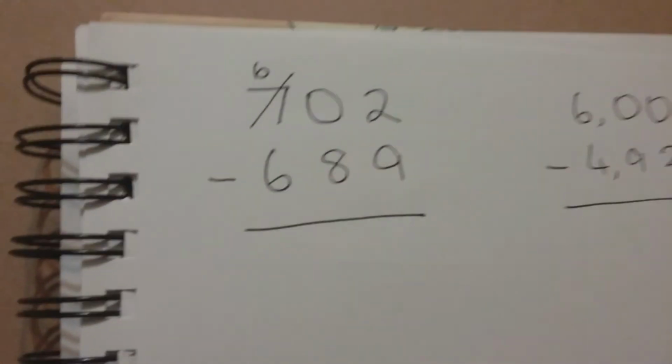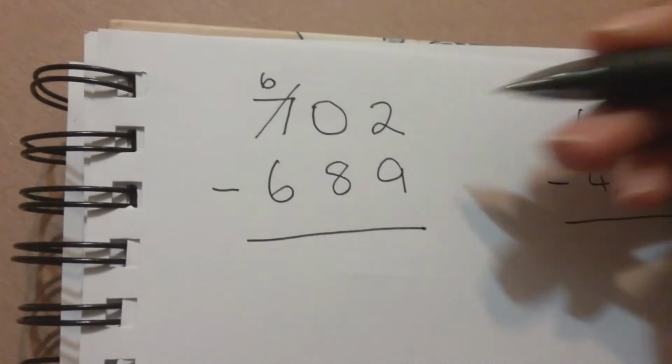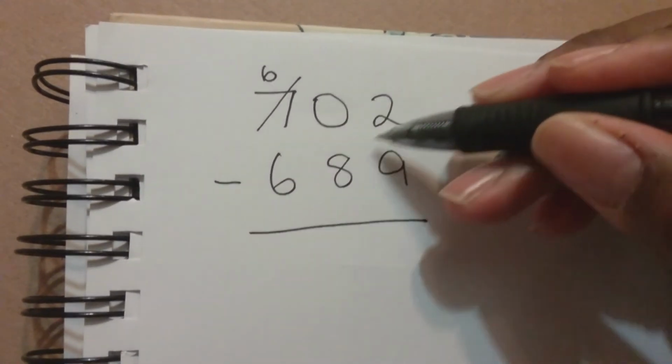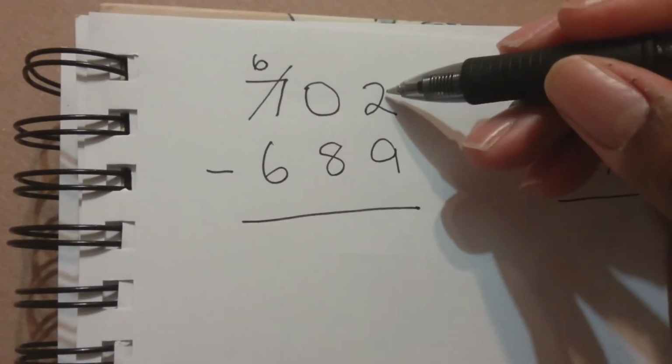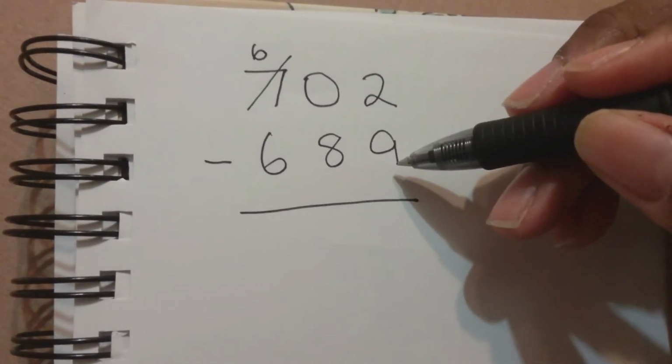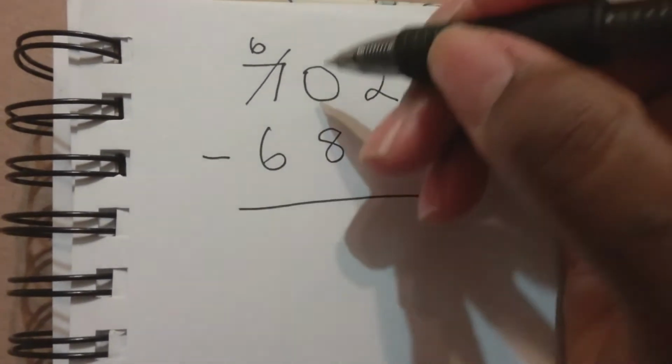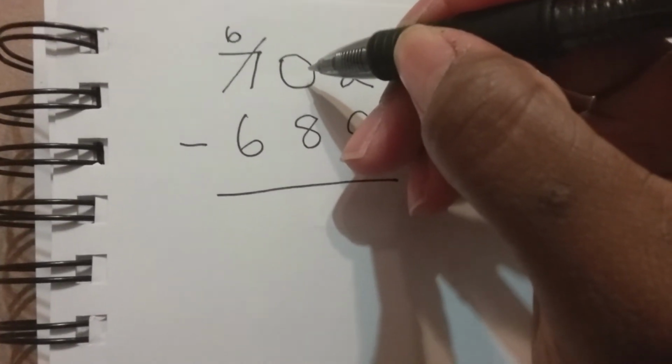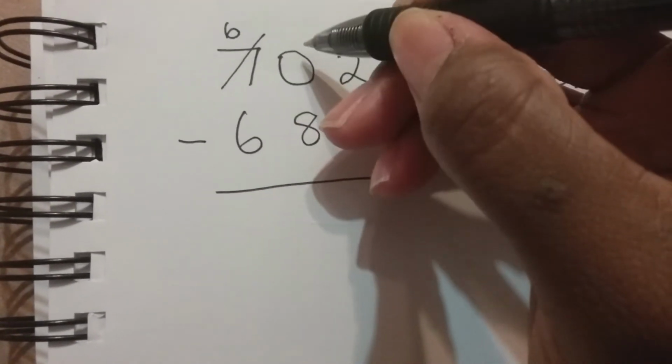I actually started this one and then had to film it again, so just ignore that work over there. So 702 take away 689. 2 take away 9, I can't do because 2 is smaller. So I go next door and there's 0, nothing. So I can't steal from here.